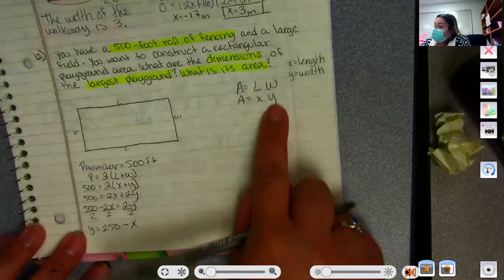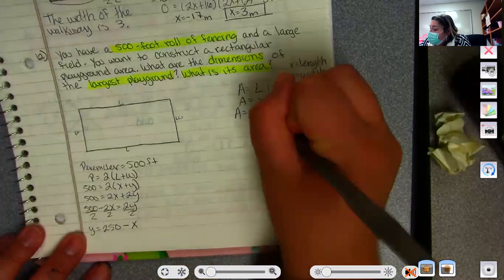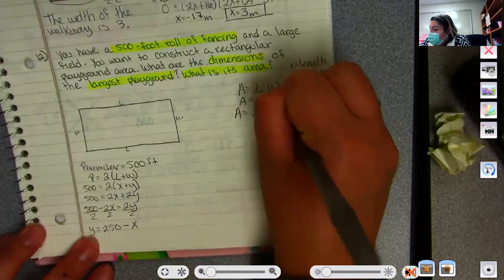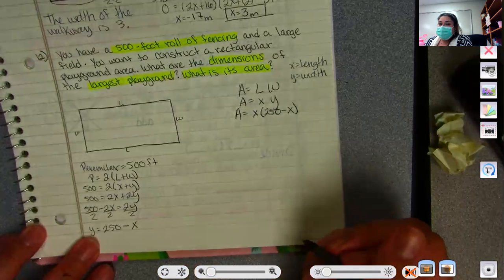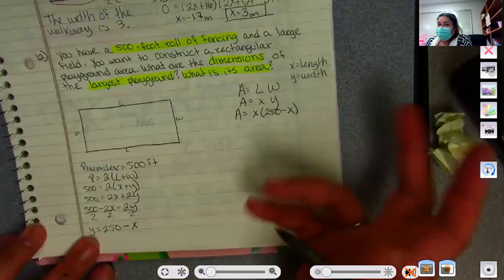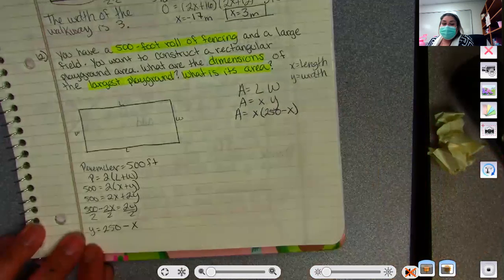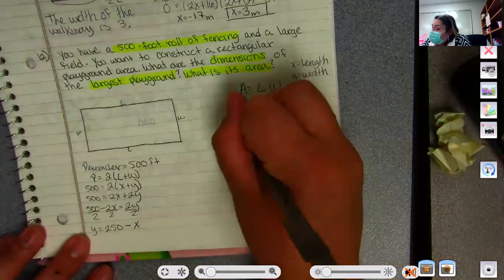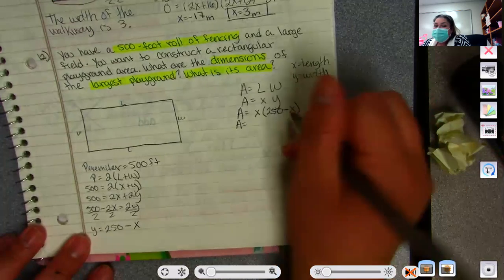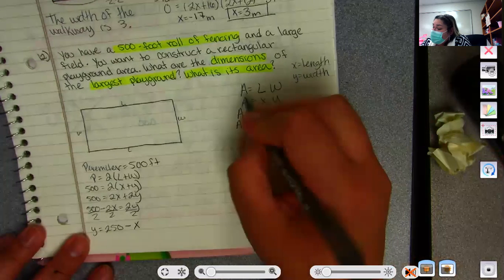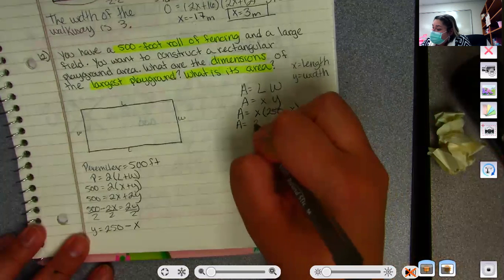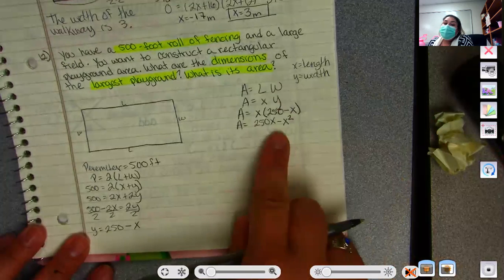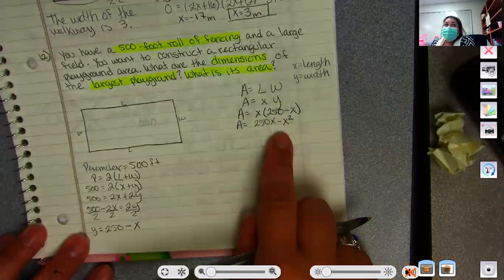This is going to be my width, which is my y. So area is going to be x times 250 minus x, right? That's how I find the area, length times width, and I found what my length should be, okay? So we're going to have area equals, I'm just going to distribute and make it a little prettier. So we're going to have 250x minus x squared. So what type of function is this? This is a quadratic function, okay?